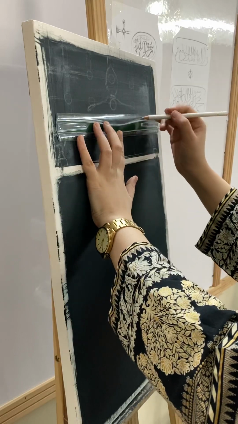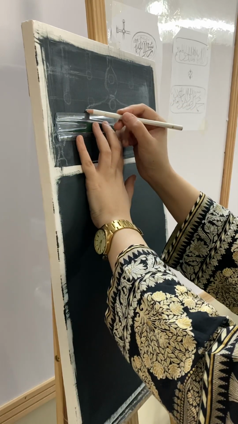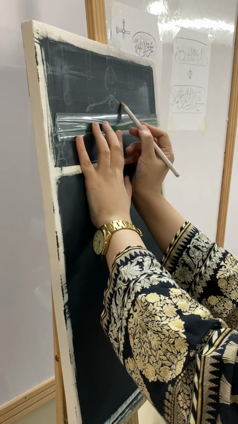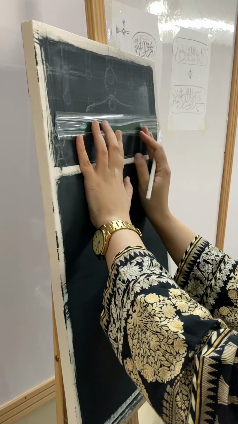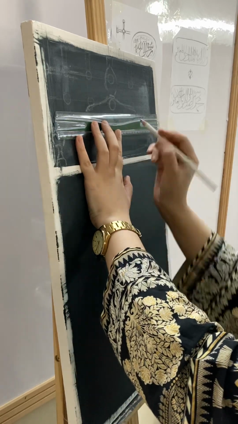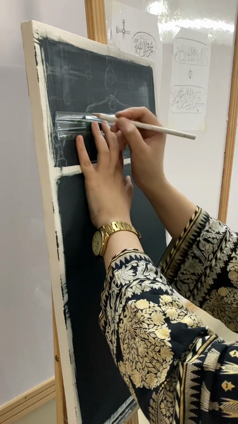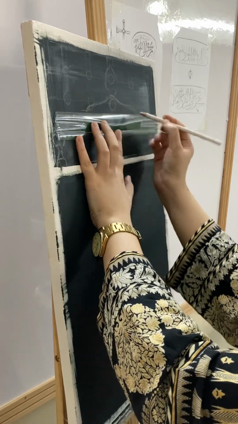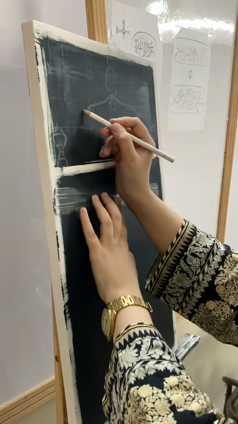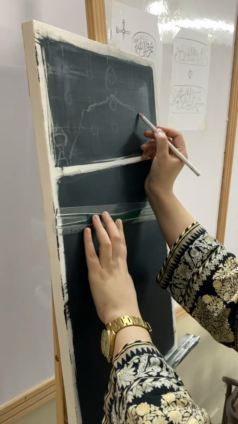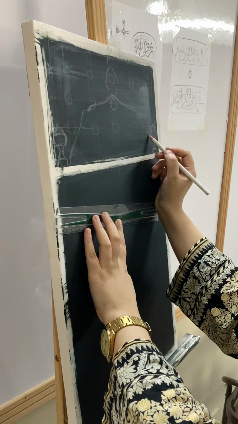So for that, I'm going to take the scale for proper measurements to check if I'm drawing it correctly or not. I just put the scale and measured it out. So this is the first edge. Then we have a straight line. Then this line is getting dropped here somewhere, a little bit curved.